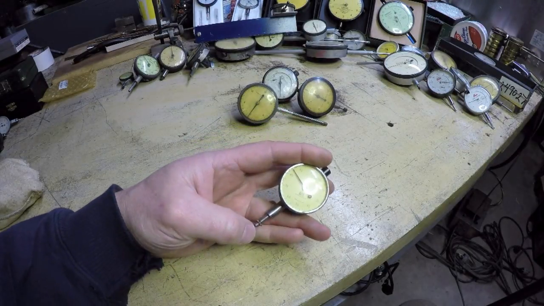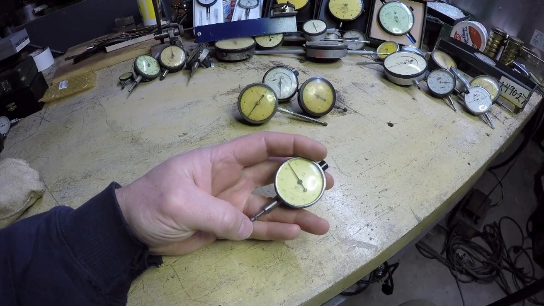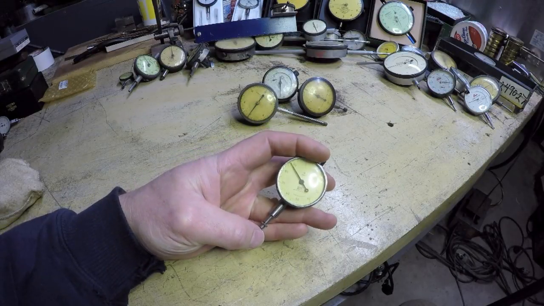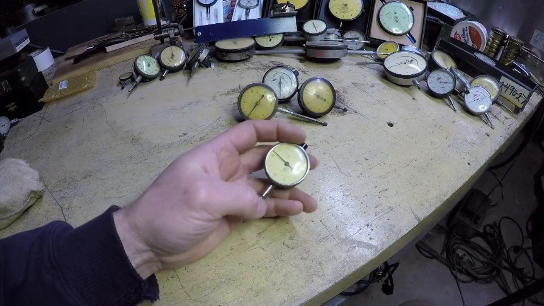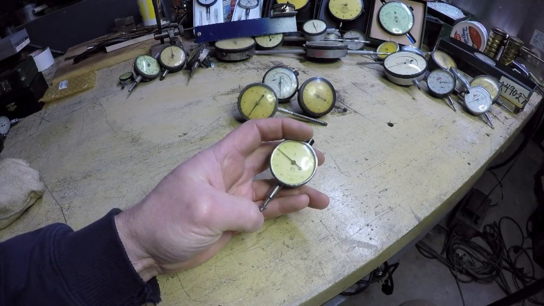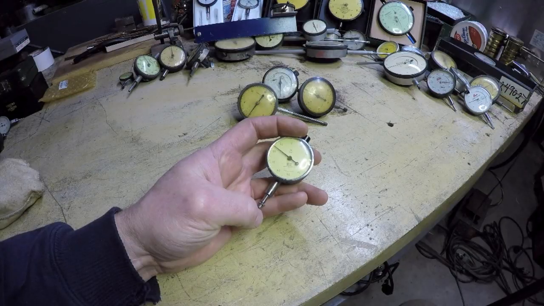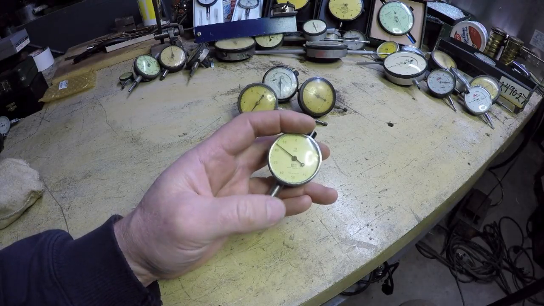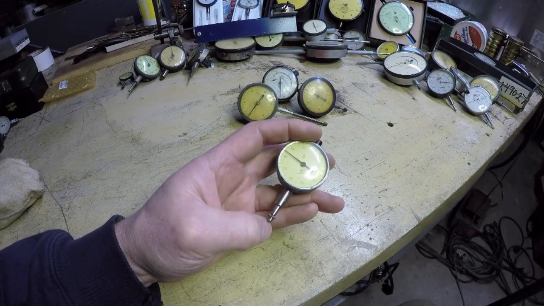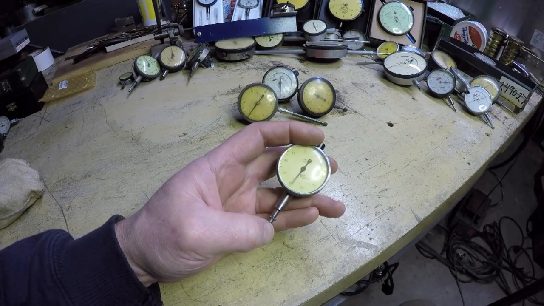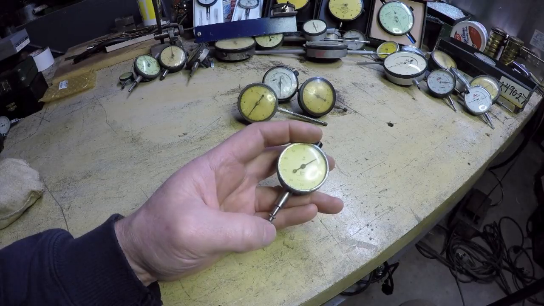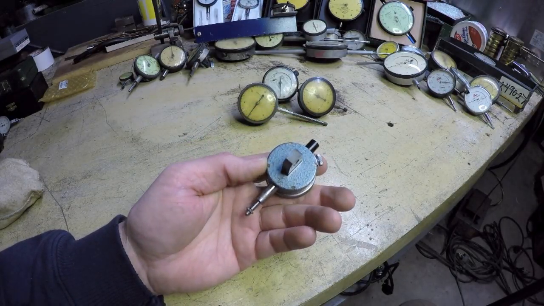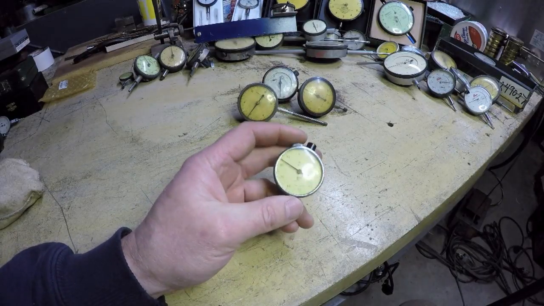Here's another small indicator. This one is made by the John Bull Company. So this would be an English company, I believe. Yeah, this says John Bull British Indicator Company, made in England. Look how small the numbers are. Makes that one a little bit more of a challenge to read. Again, this indicator might be pretty common in England, but it's certainly not common here in the U.S.